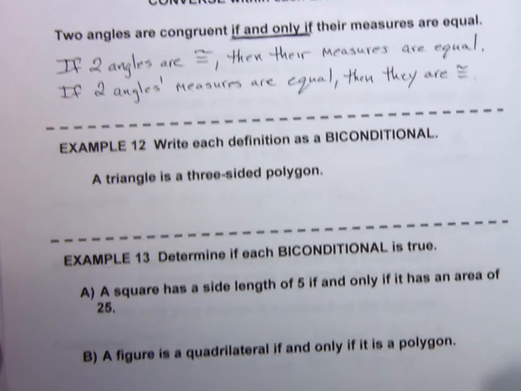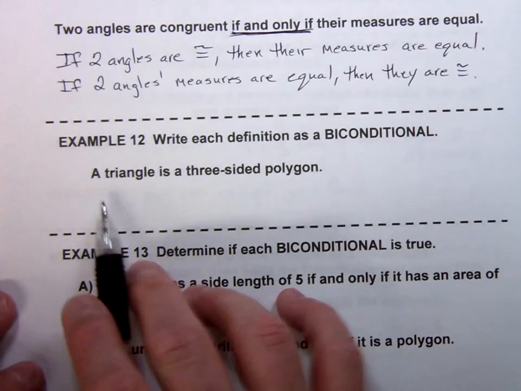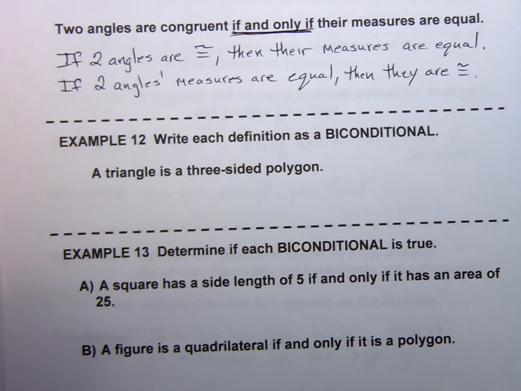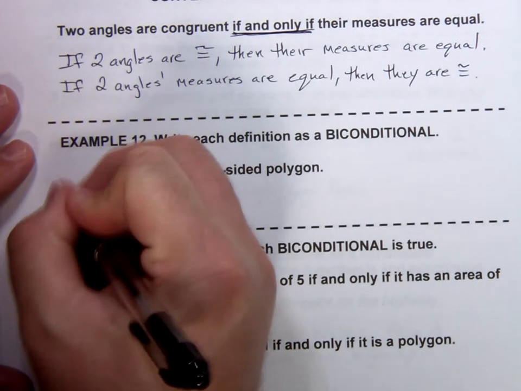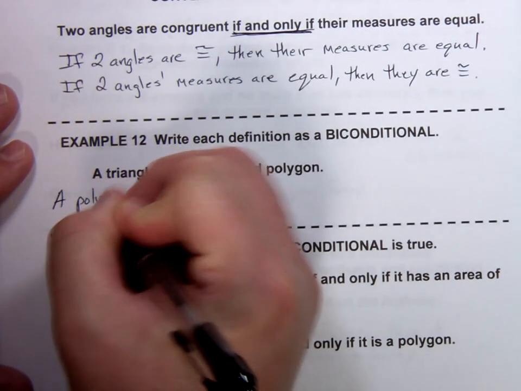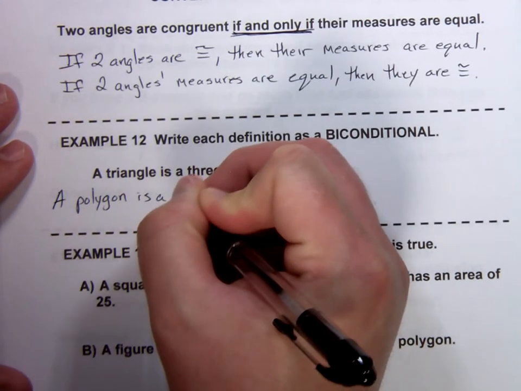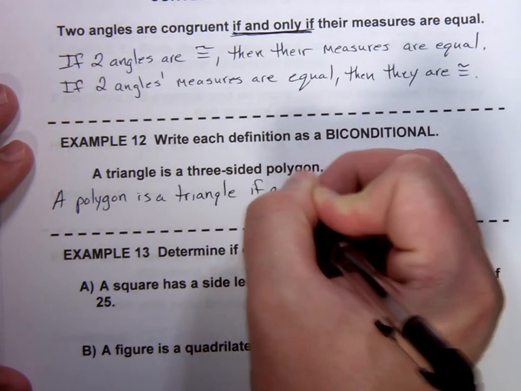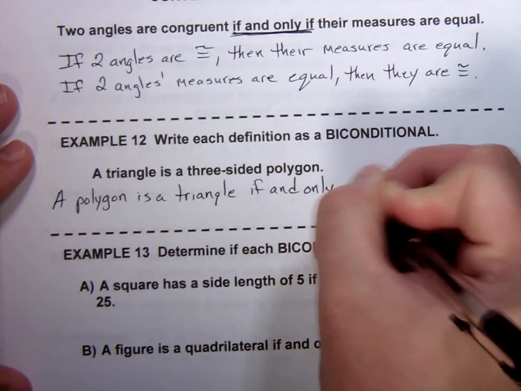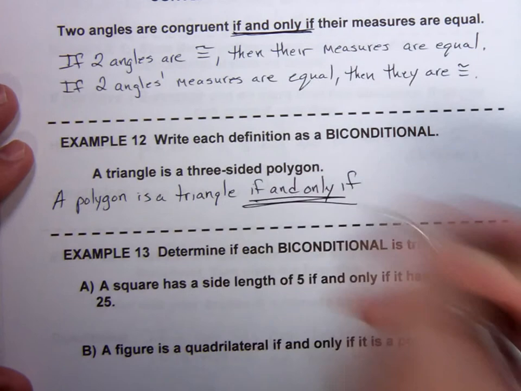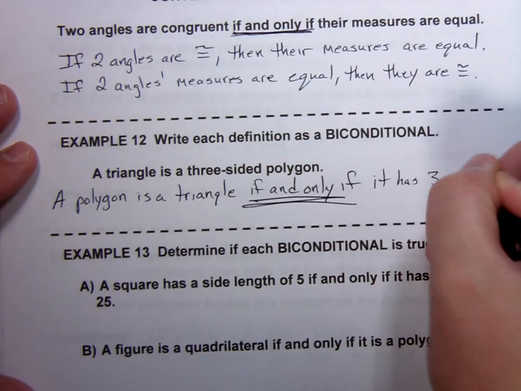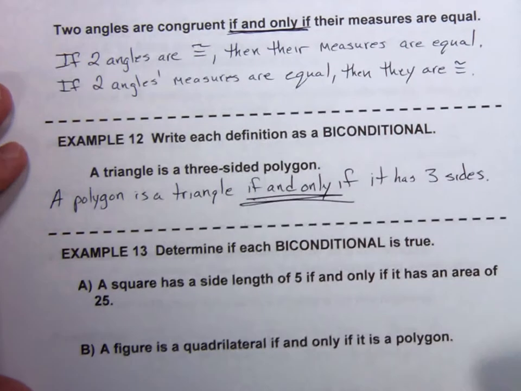All right, write each definition as a biconditional. So it says a triangle is a three-sided polygon. So I want to write that as a biconditional statement. A polygon is a triangle if and only if. Anytime you're writing a biconditional statement, you got to see these words, if and only if. It has three sides. A polygon is a triangle if and only if it has three sides.